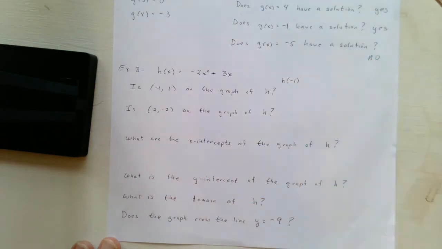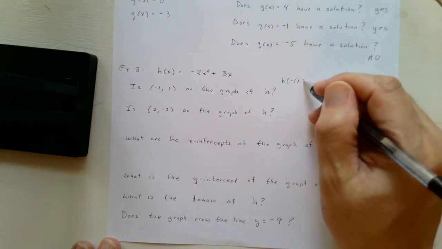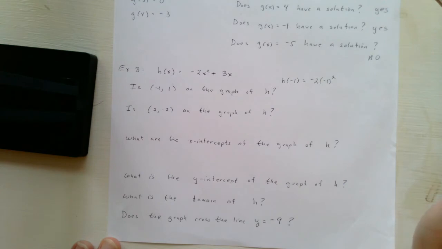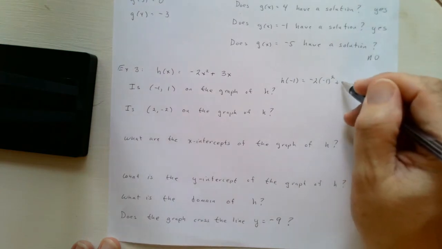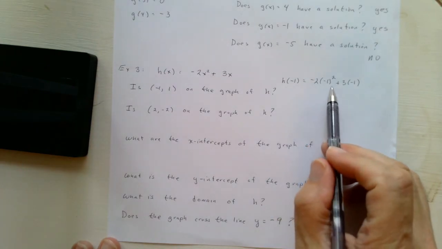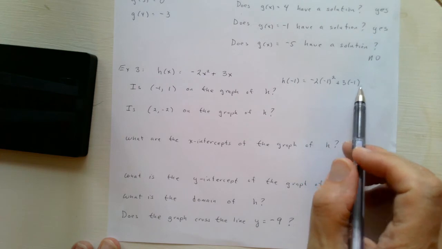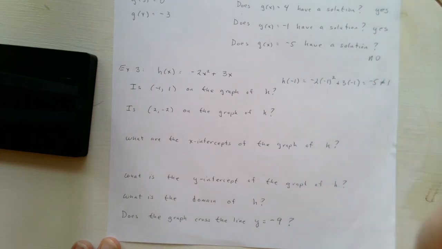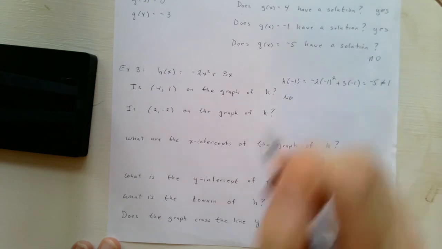h of -1 is going to be -2 times (-1) squared plus 3 times -1. And we can see that this is going to be negative 2 times 1 plus negative 3. That's negative 5, which is not equal to 1. So the answer is no.